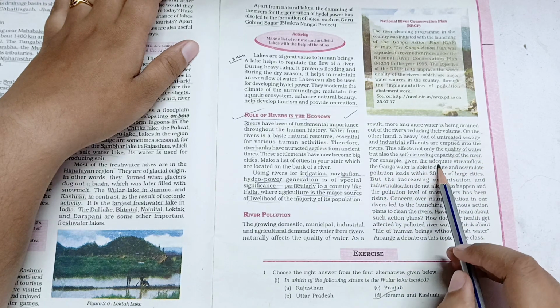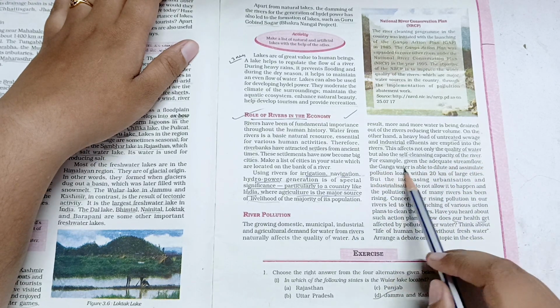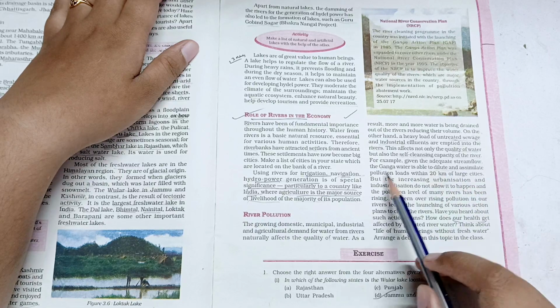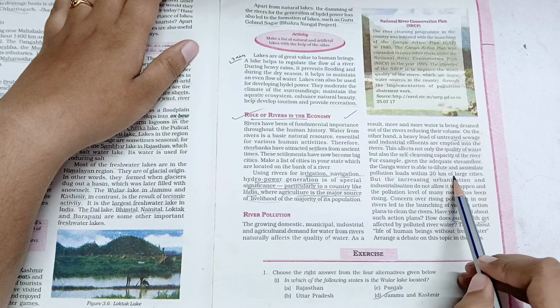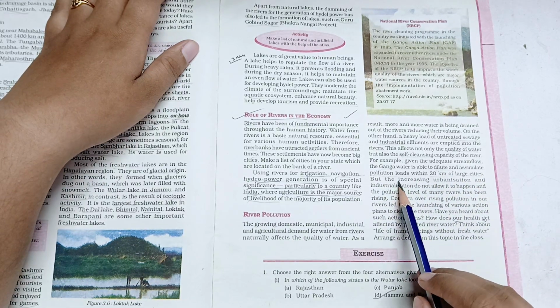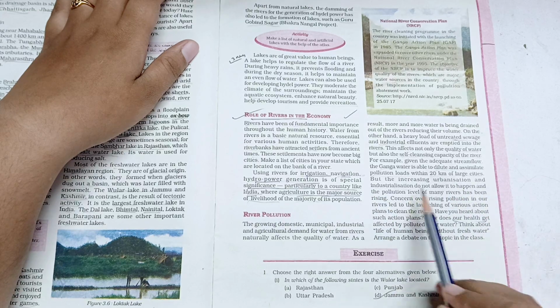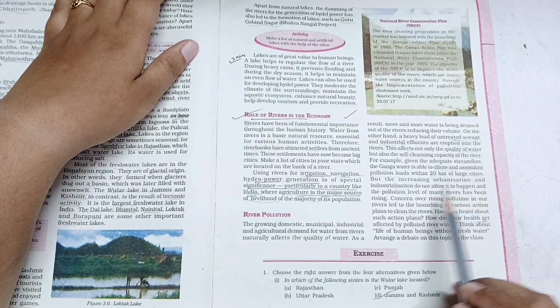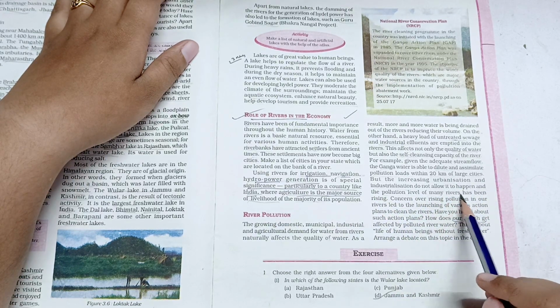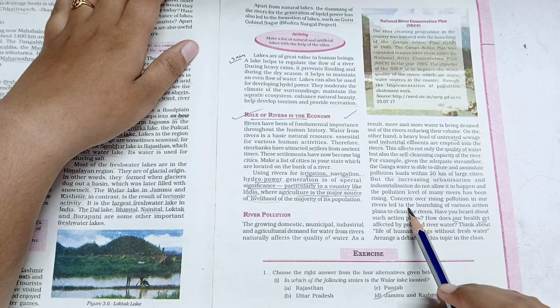For example, given the adequate stream flow, the Ganga water is able to dilute and assimilate pollution loads within 20 km of large cities. But the increasing urbanization and industrialization do not allow it to happen, and the pollution level of many rivers has been rising.